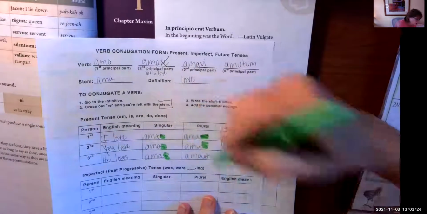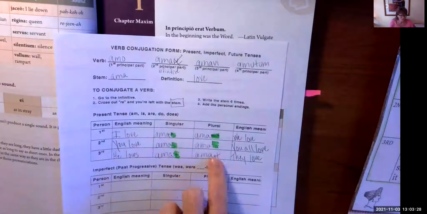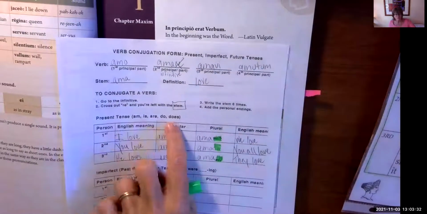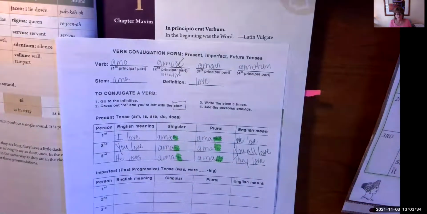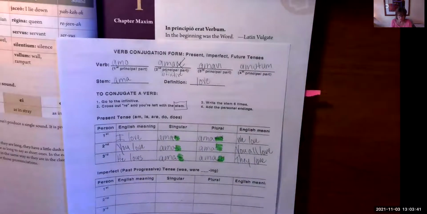Tis means you love, you all are loving, you all do love. And nt means they love, they are loving, they do love. Okay, that is what we do with verbs. That's how we conjugate a verb. And then we also decline all our nouns using a noun declension sheet.